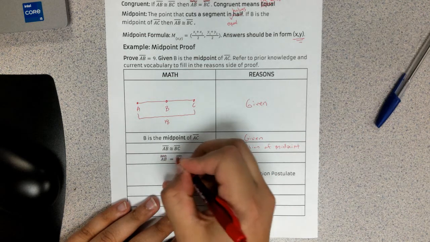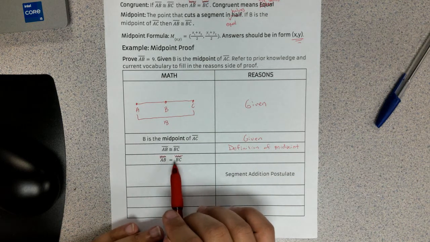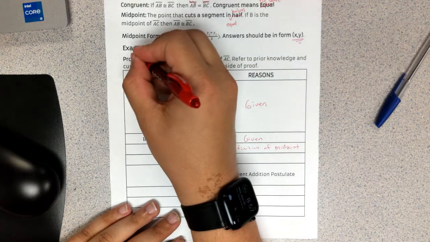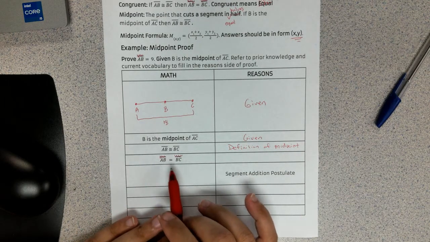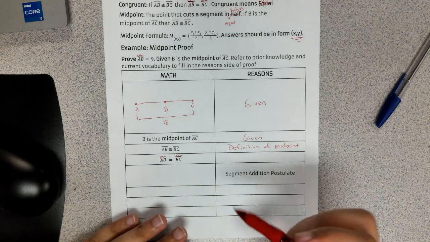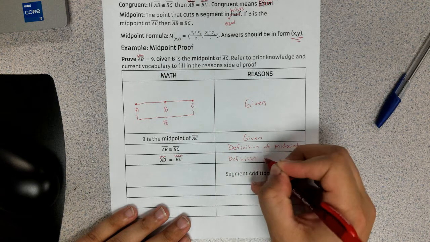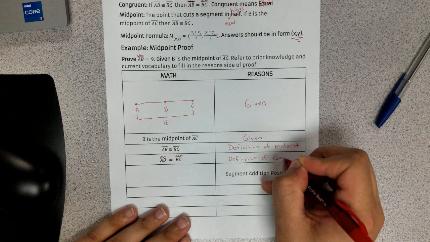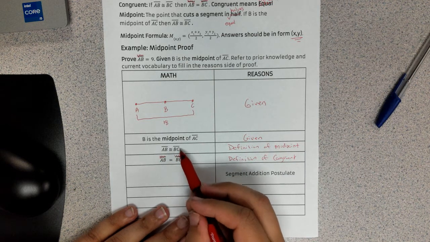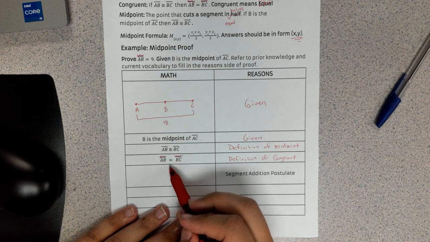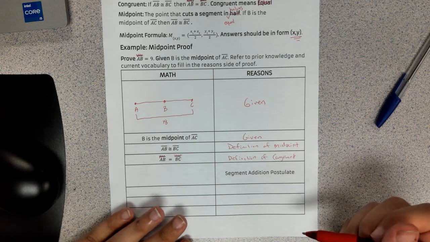Which means if we correct our error here because we don't need the segment, then the value of AB should equal the value of BC. And in fact, we're trying to prove that the value of AB is equal to 9. So the value of AB is equal to the value of BC. That is the definition of congruent. Because we went from segment AB being congruent to segment BC to then saying that the value of AB is equal to BC. And so we went from the definition of midpoint to the definition of congruent.